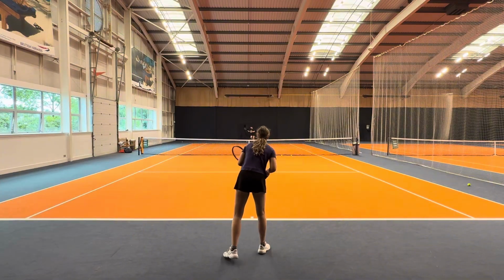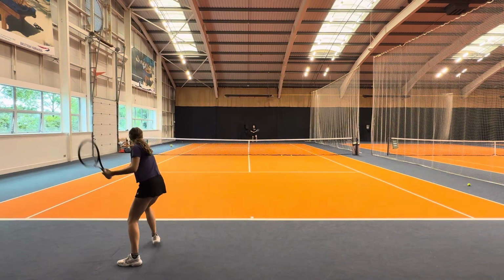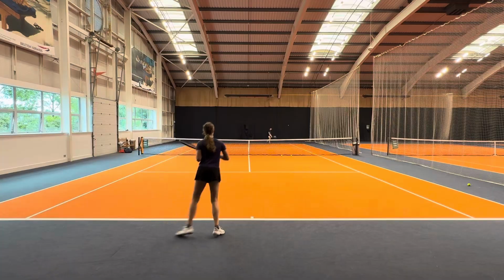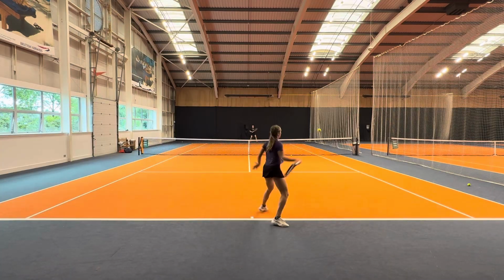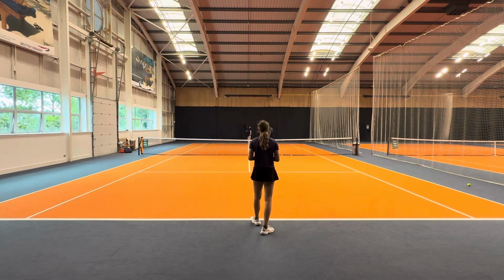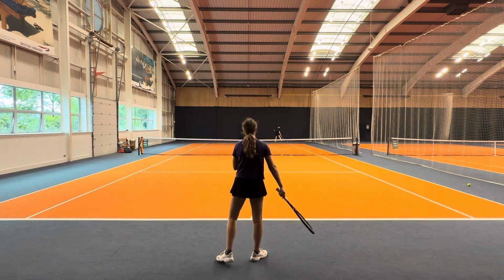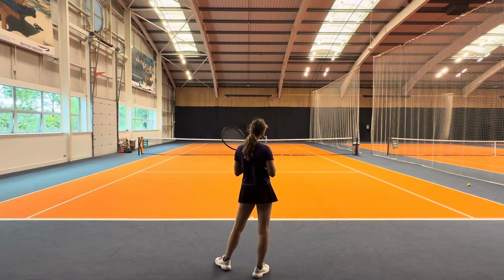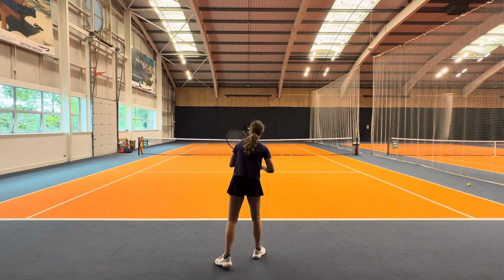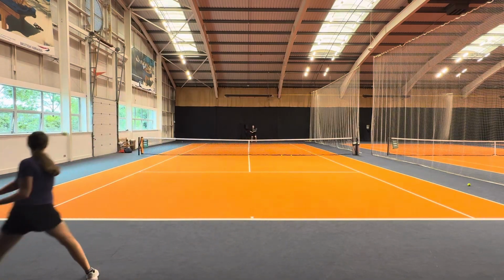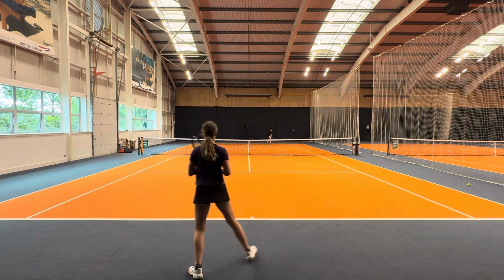It is right on the line though. Good ball. Okay, last one. Just a little side note, that's not an attacking backhand. Okay. Here we go.